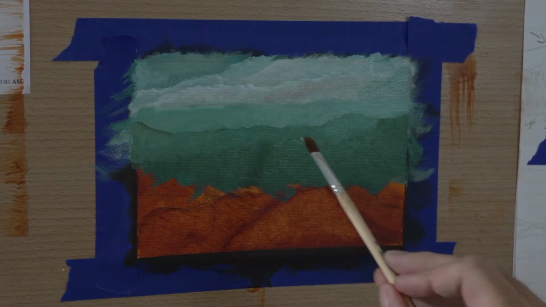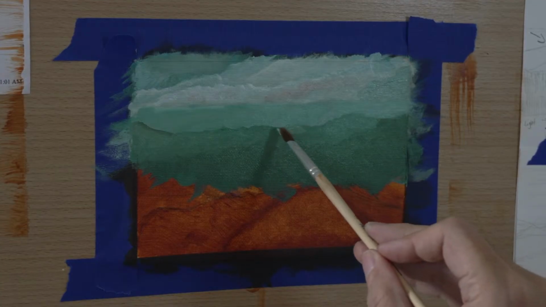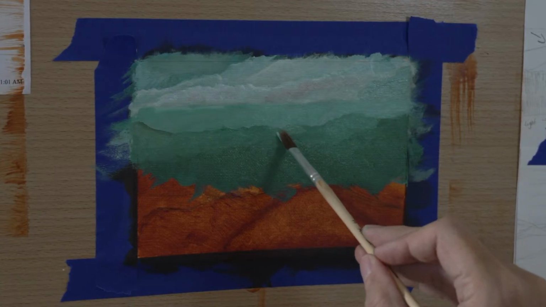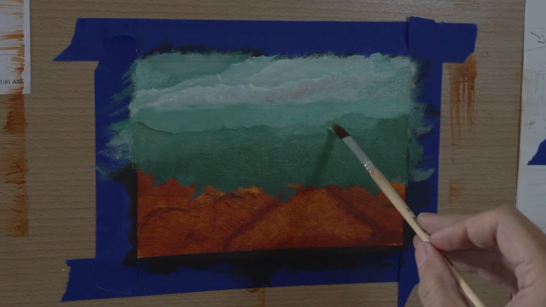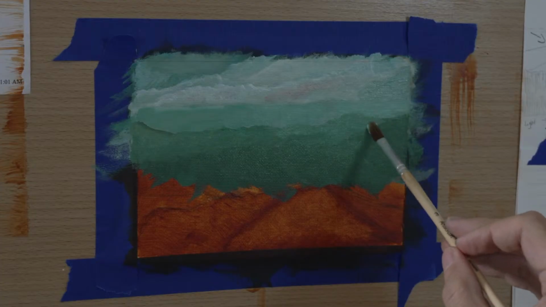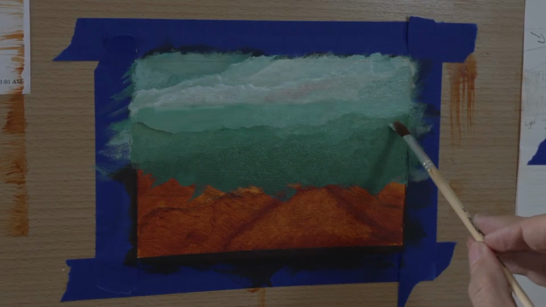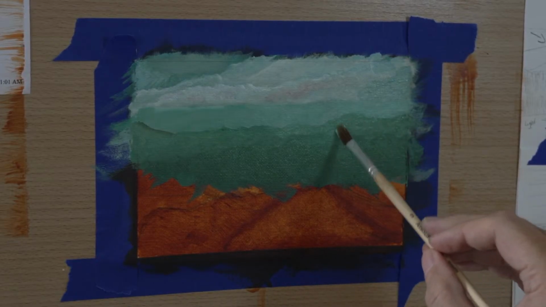Not a lot of it, just a little bit. And continue to work in these areas where I think more light will be caught, letting them have their moment in the sun, so to speak, and pulling them down and letting them blend softly with the areas that I think are going to be a little bit darker.